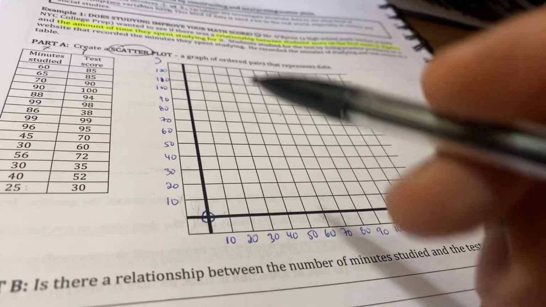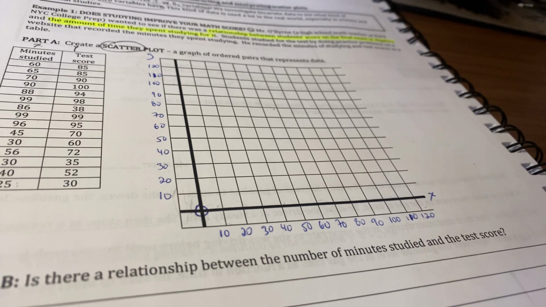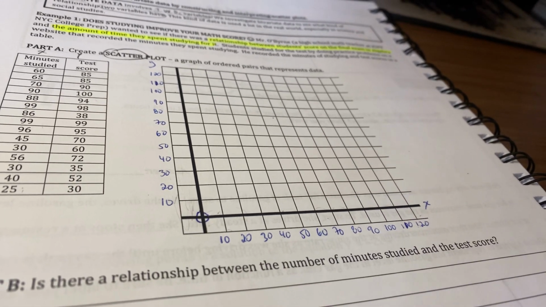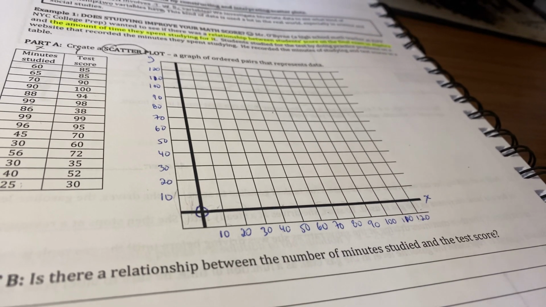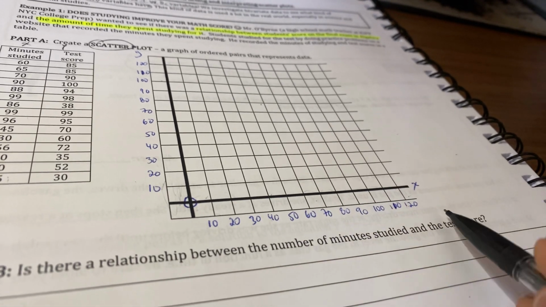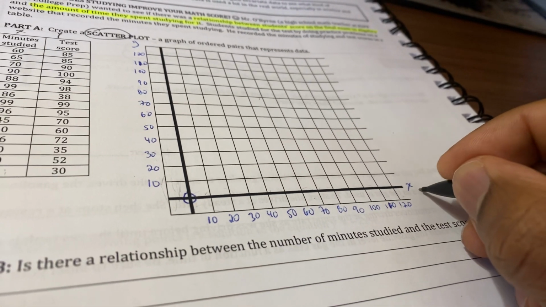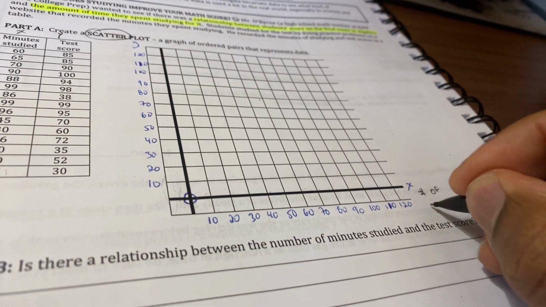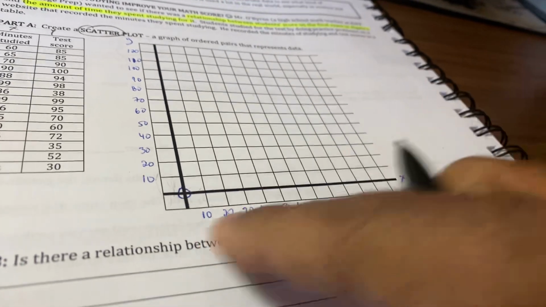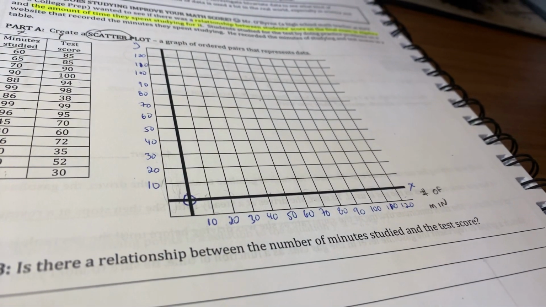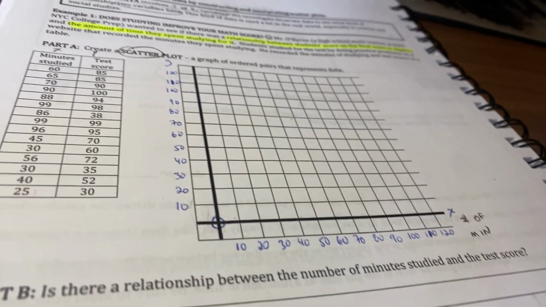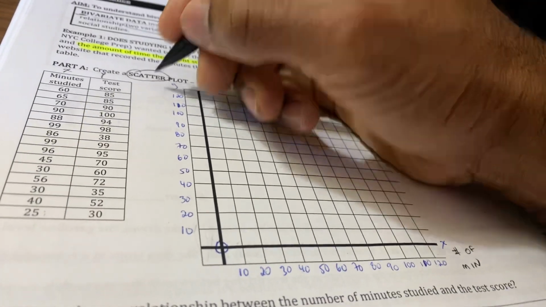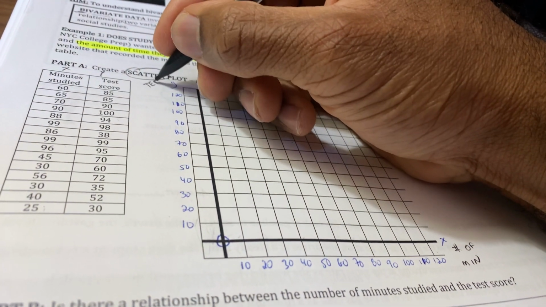Makes sense. And before I go ahead and plot, it's important that when you're graphing your ordered pairs, we're representing data, not just numbers. So what should I label my x-axis? Yeah, this is the number of minutes. And notice that I did this in pen, and then I paused and I saw, wait a second. What if I make a mistake? This is math. Let me change to pencil, right? And then Y is the test score.